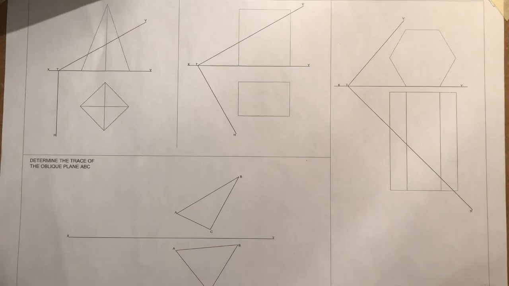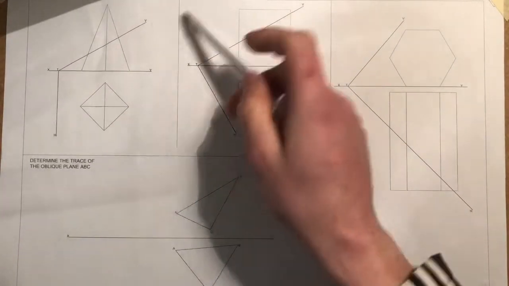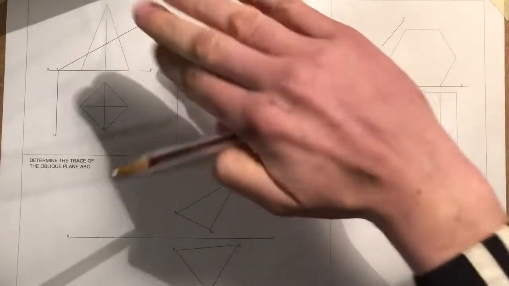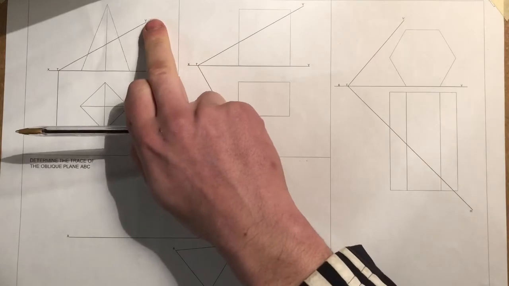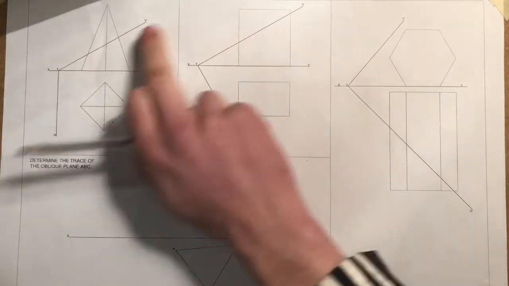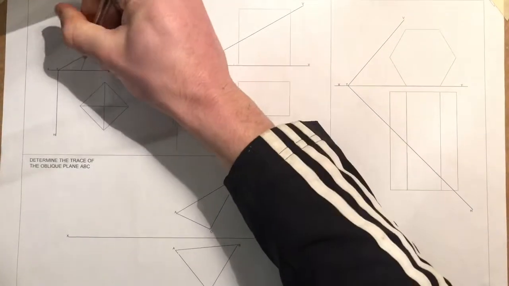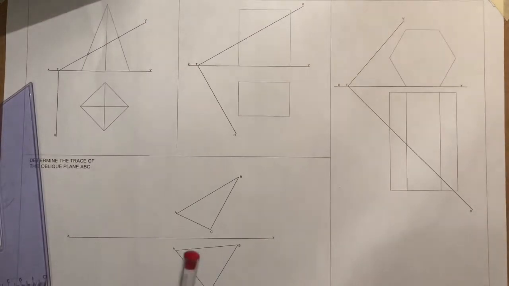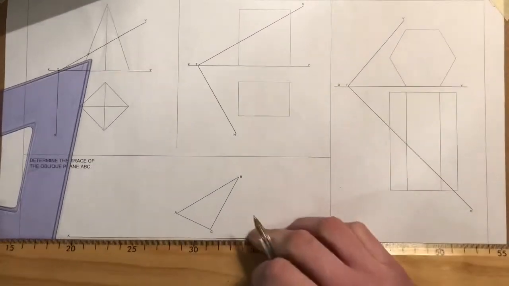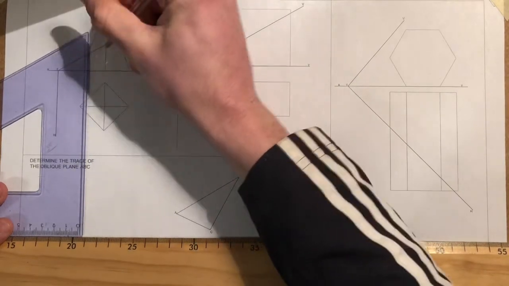So, the first one up here at the top, we have a pyramid cut by, this is actually a simply inclined plane because it's inclined to one of the vertex, so it's inclined to the horizontal plane, so the vertical trace is at an angle. So, anywhere that trace cuts through the elevation there, we can bring that down.